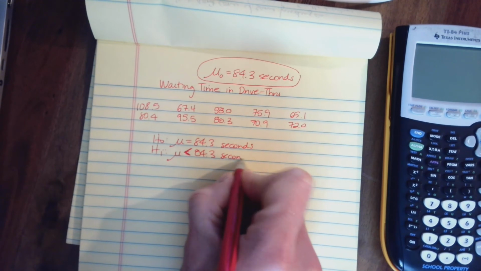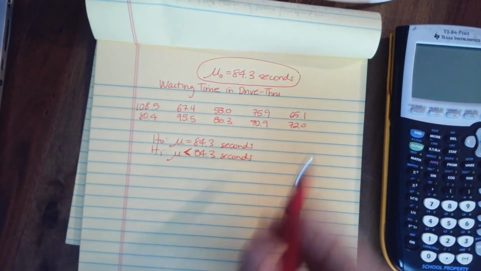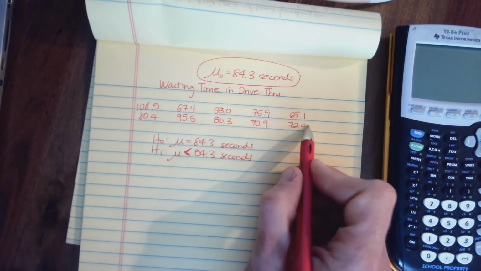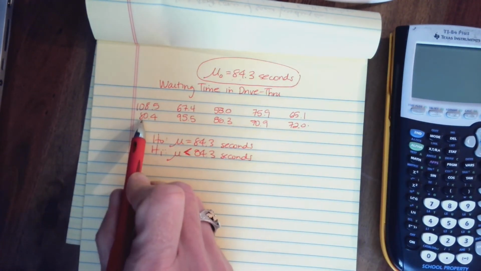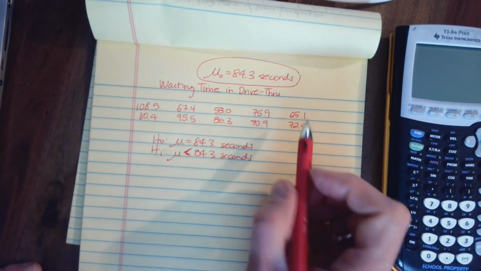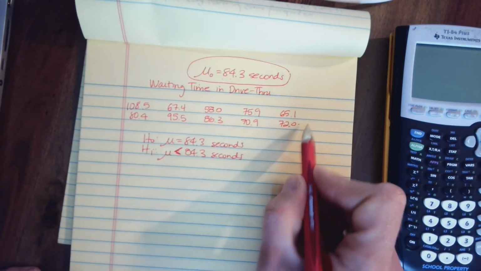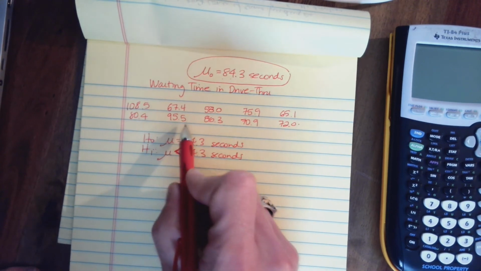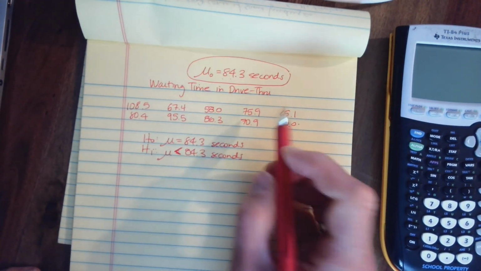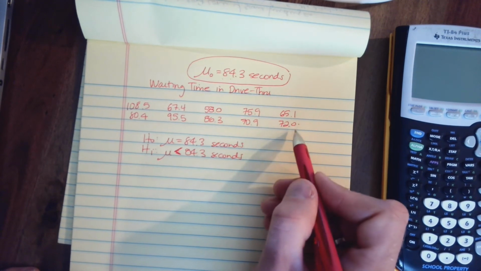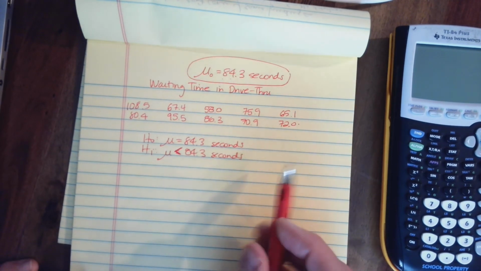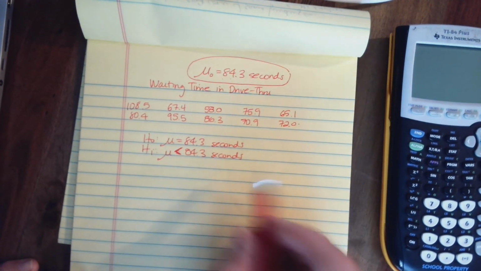Now, this is a small sample, so we'd want to make sure that this was a random sample, that there were no outliers, and that it's normally distributed. We could look at a box plot to check for outliers and at a normal probability plot to see if there's a normal distribution. But let's assume that those are true, that we can verify those conditions. Then we're going to proceed with the t-test.